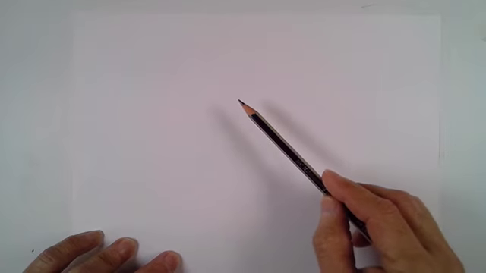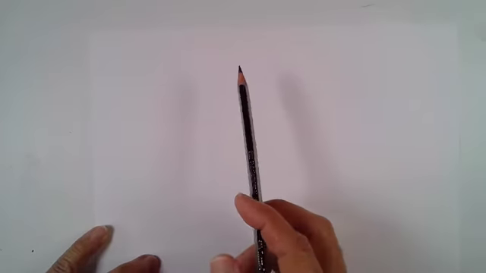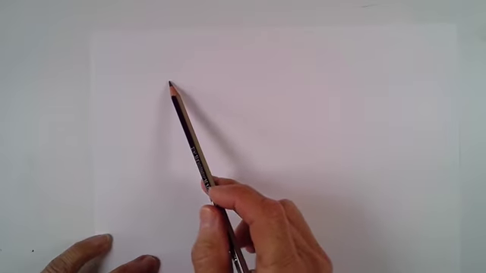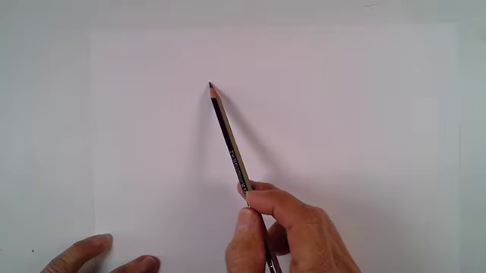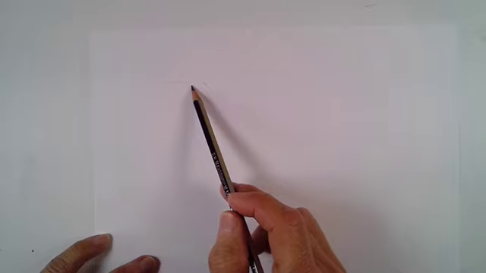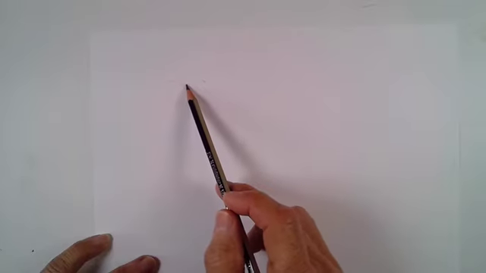It's always going to vary according to your reference, but just to give you an idea of some of the styles of eyes that you may want to think about drawing, or that you're going to encounter.